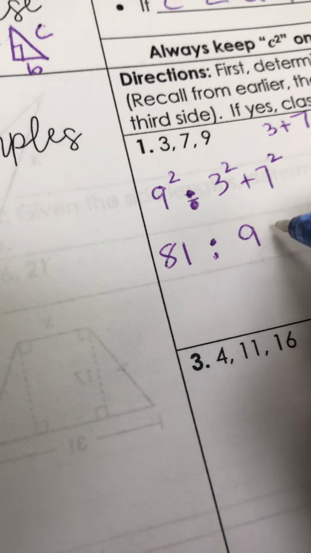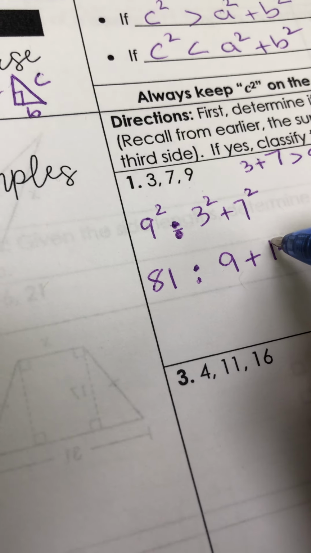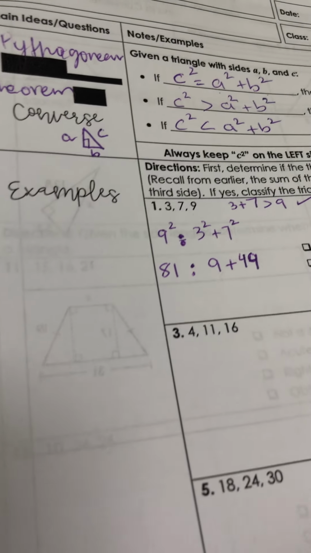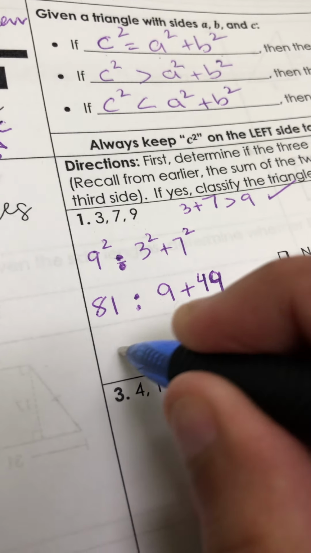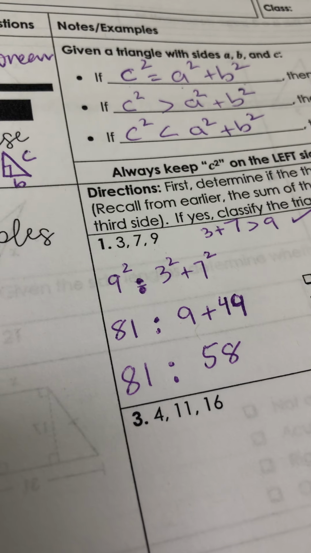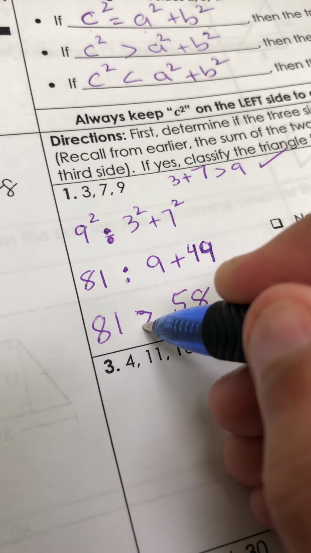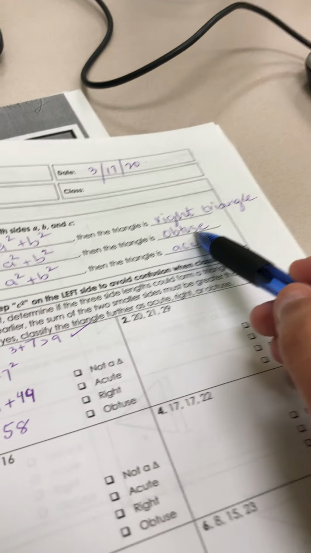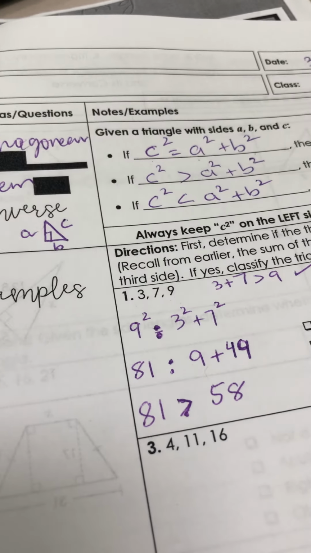And this is 9 plus 7 times 7 is 49, sorry. Now 49 plus 9 is 58. So now, is it greater than, equal to, or less than? 81 is greater than 58. So when it's greater than, then it is an obtuse triangle. So it's an obtuse triangle. Okay?